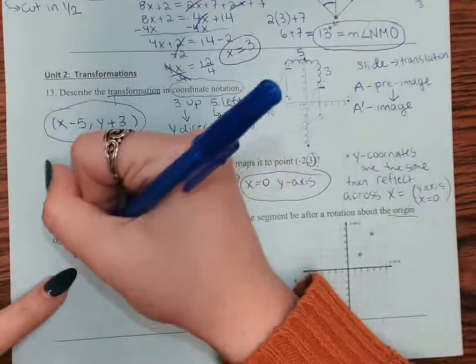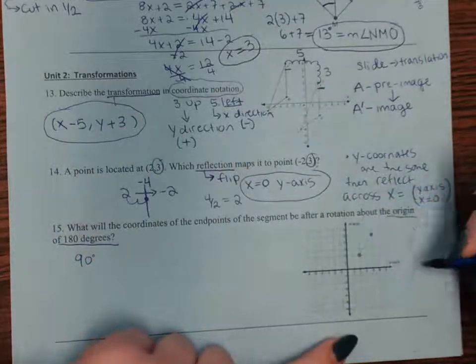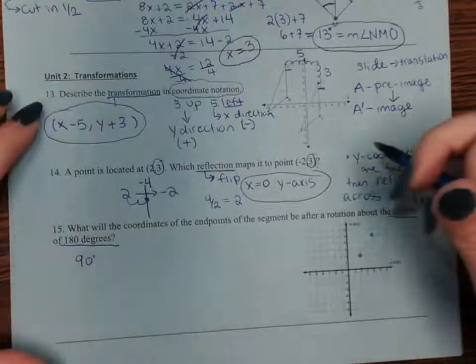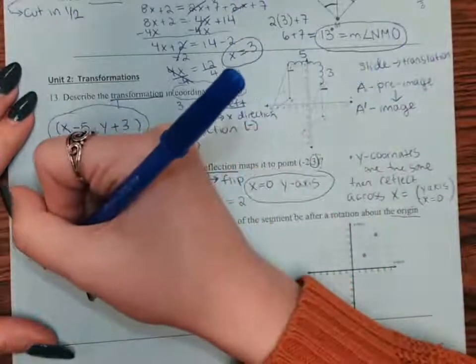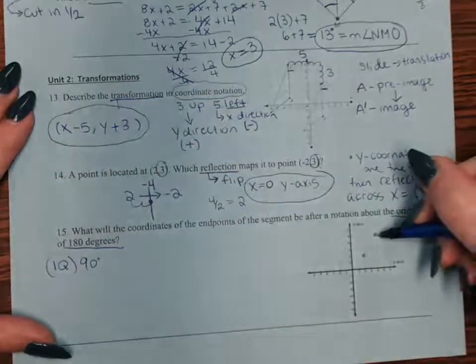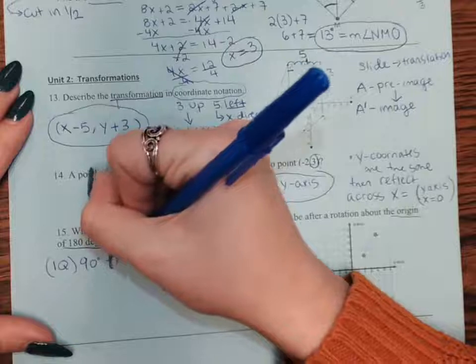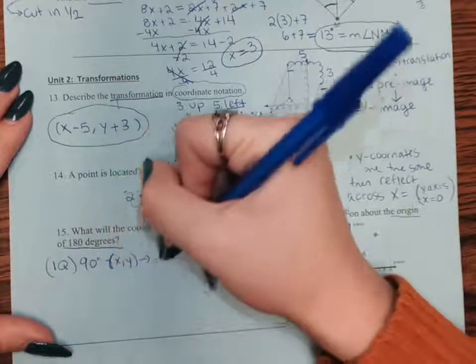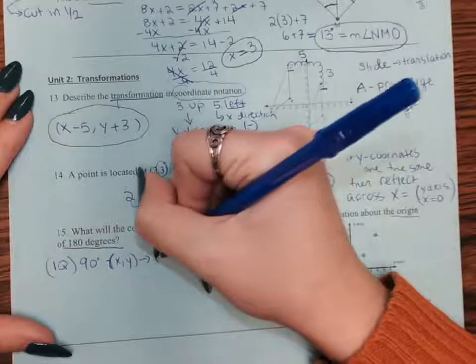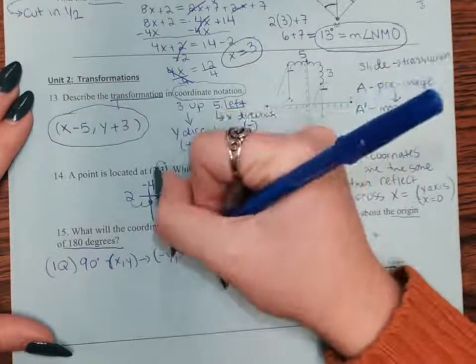So my rotations. If I rotate 90 degrees, remember, that tells me how many quadrants I'll be jumping. So if I'm rotating 90 degrees, I am moving 1 quadrant. So I would be going from here to here, and that would be from (x, y) to (negative y, x).